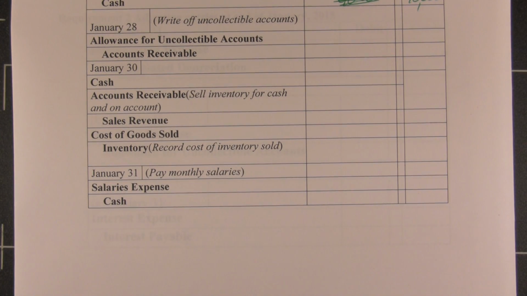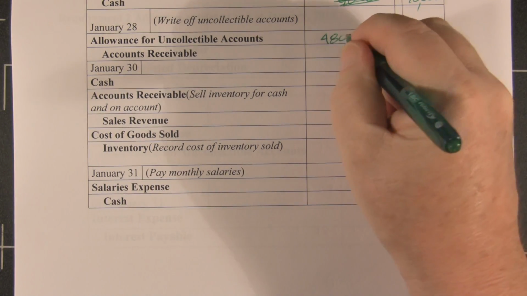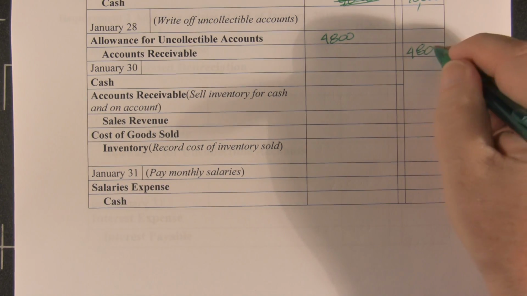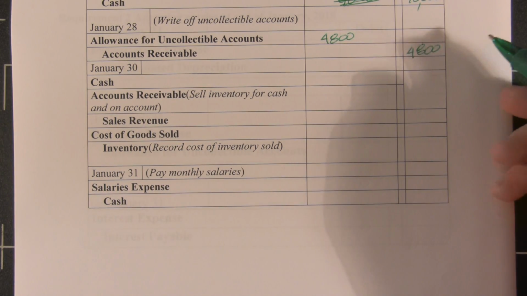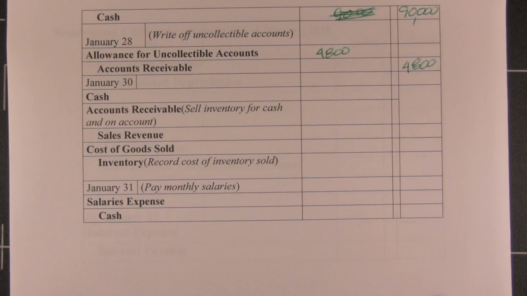Now, on January 28th, they tell us we're going to write off accounts receivable as uncollectible for $4,800. And we don't have to do any calculation, they just give us that number. So we're going to debit allowance for doubtful accounts, $4,800, credit accounts receivable, $4,800. So on accounts receivable, it looks just like we got paid, except we didn't, okay?